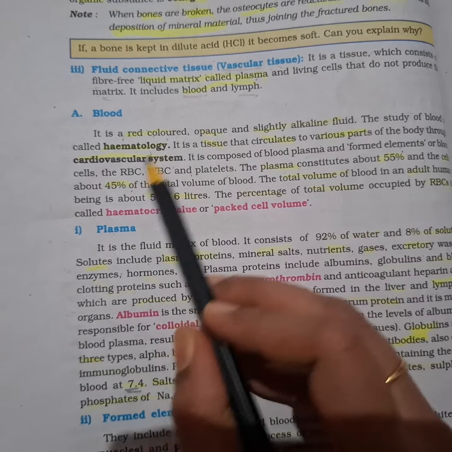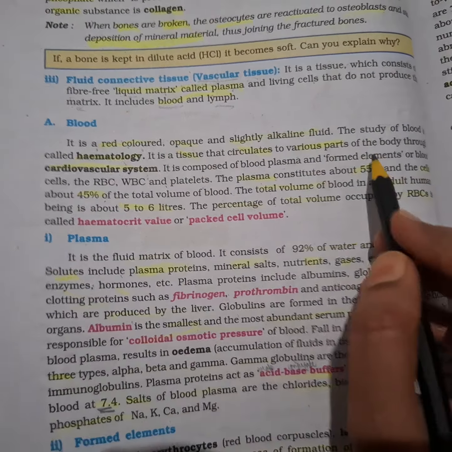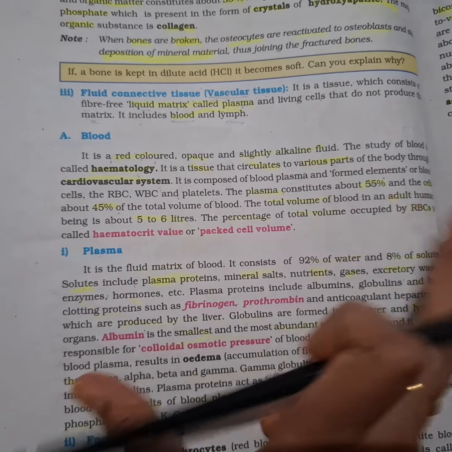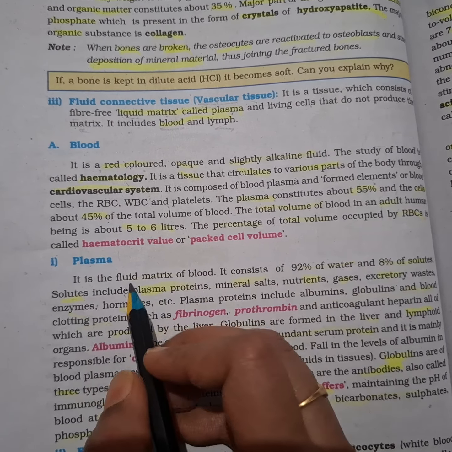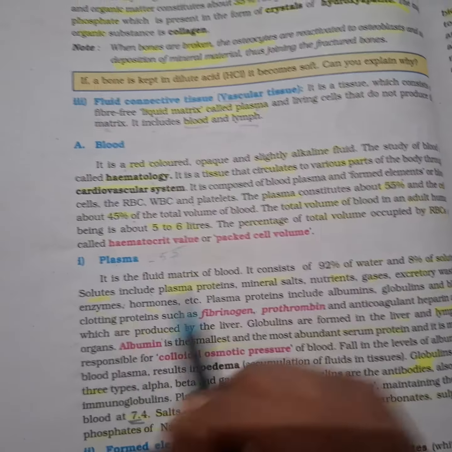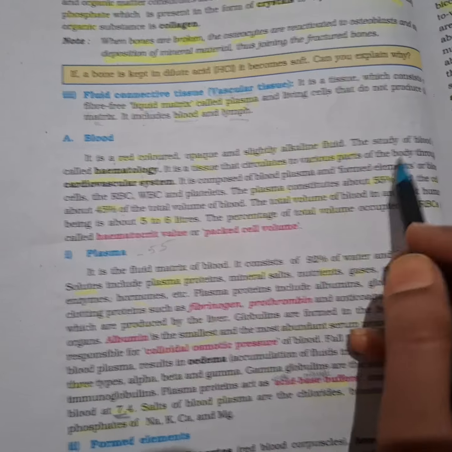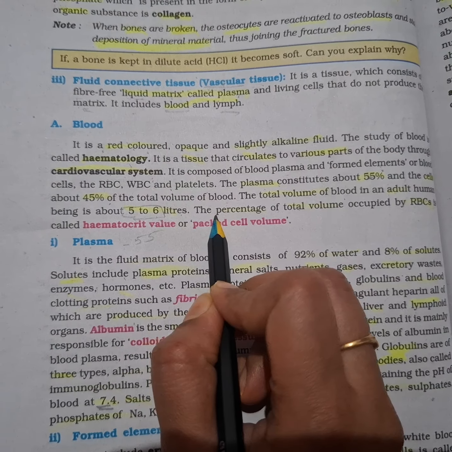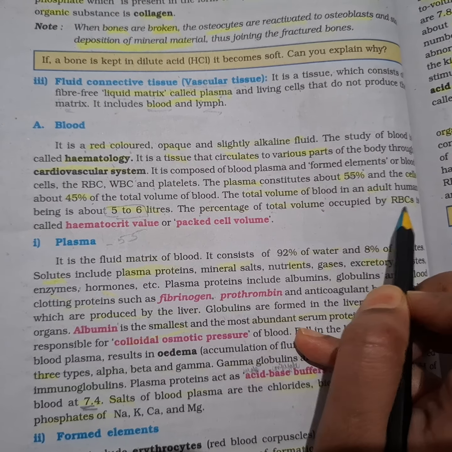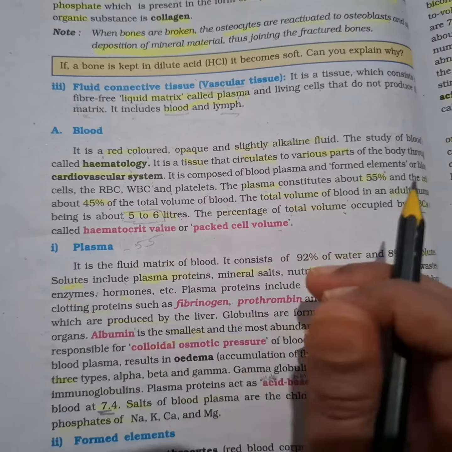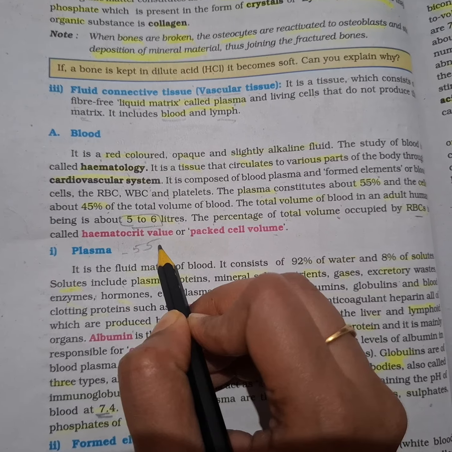So blood consists of plasma, right? Plasma constitutes 55%, and other cells 45% of the total volume of blood. The total volume of blood in an adult human being is 5 to 6 liters. And the percentage occupied by RBC is called hematocrit value or packed cell volume.